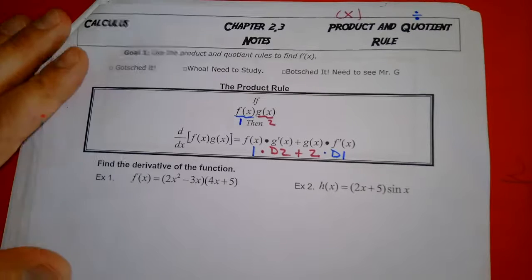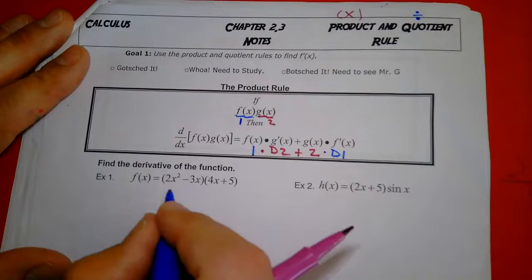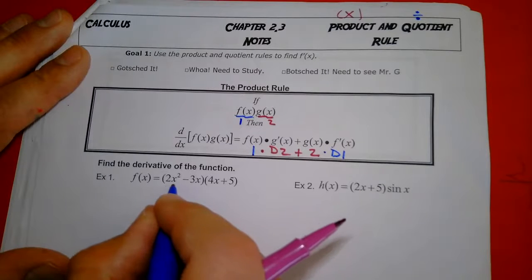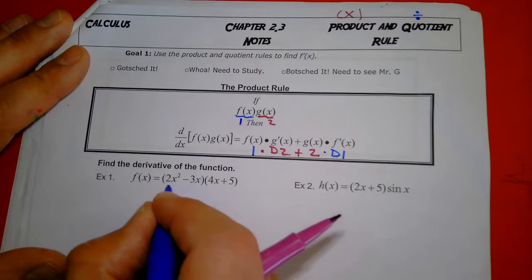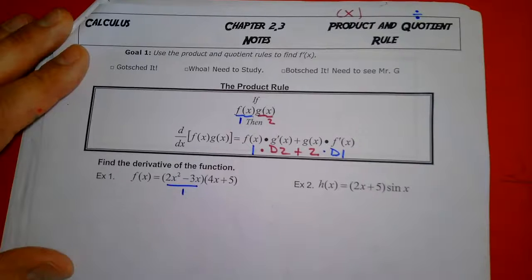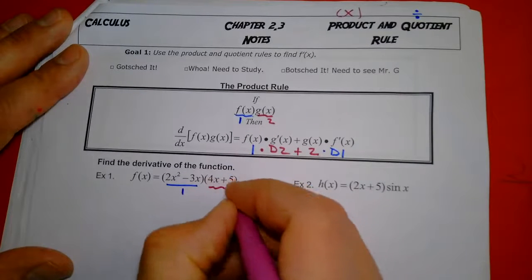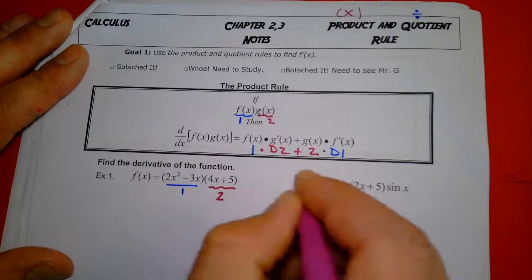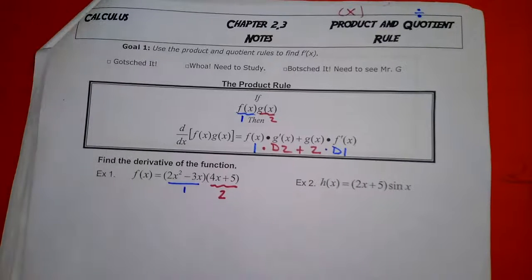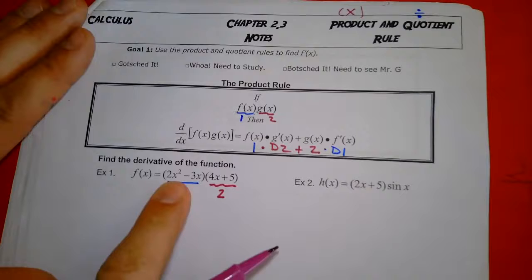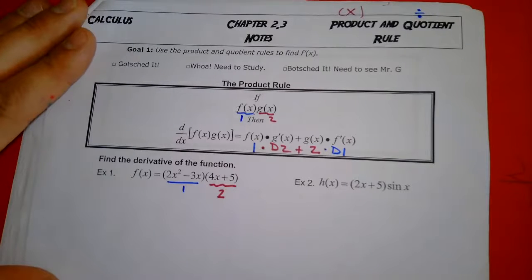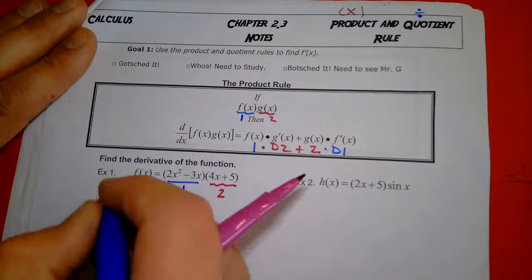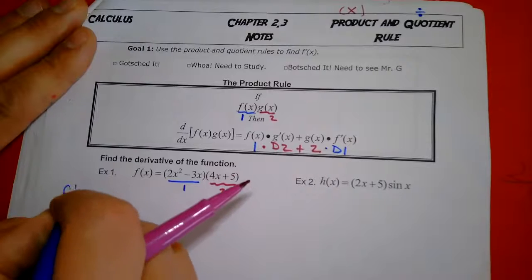Okay, so as I take a look, I have a function. This function is 2x squared minus 3x. That's my first function. And then this guy, 4x plus 5, is the second one. And again, when I have a quantity next to another quantity, that means multiplication. That means a product. Normally, we would FOIL that, right? Well, again, when we have a product, we do the product rule. So I'm going to go ahead and write this out.